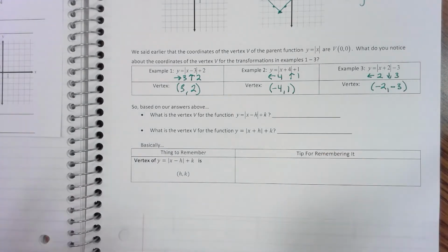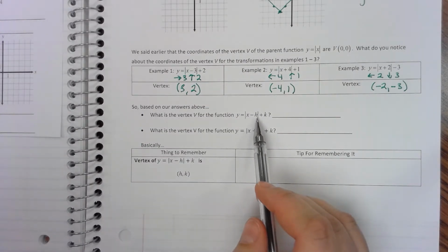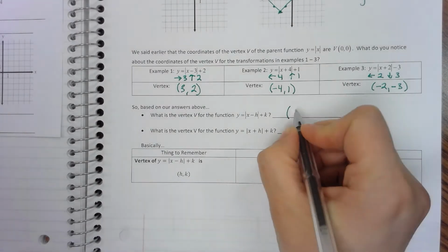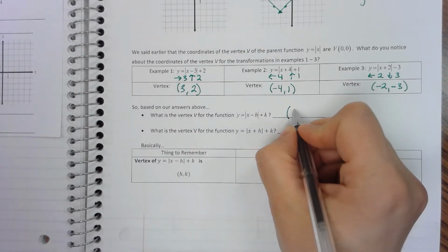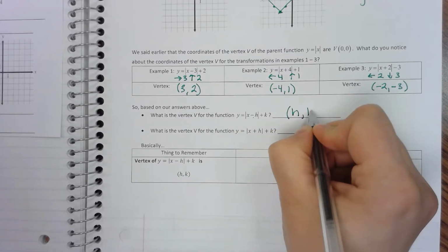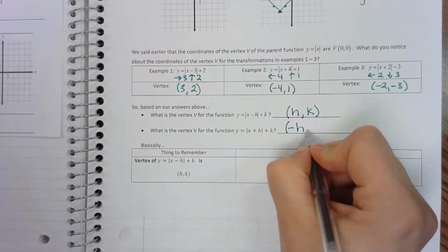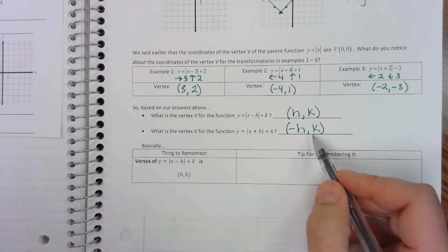So let's summarize what that means for the vertex. Notice in the equation here I have an x minus h, and here I have an x plus h. What that tells me is that the vertex here is going to be h, because this is minus, so that means I'm going to the right. So it's going to be (h, k). But where I have a plus sign, it's actually going to be (-h, k). And if k was negative, then these would be negative as well.